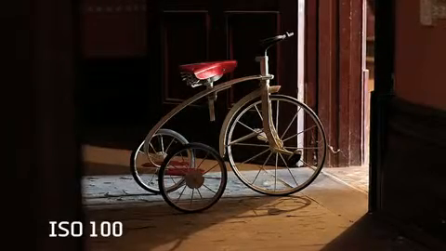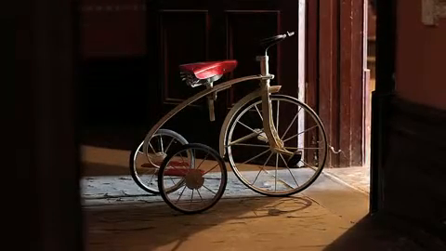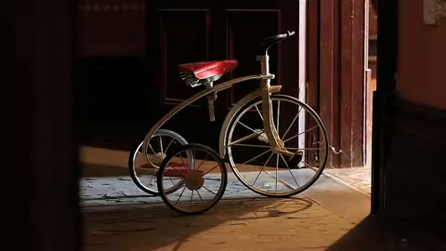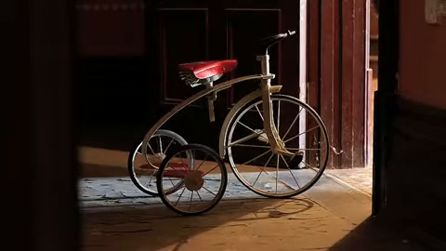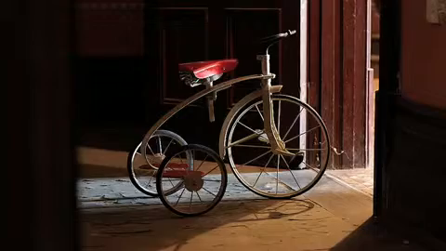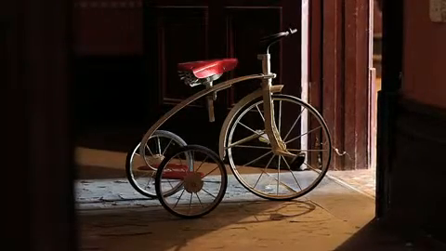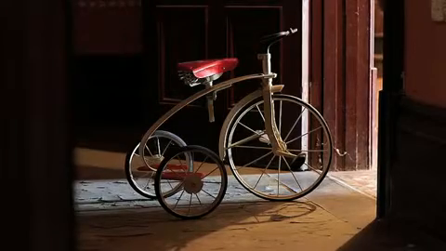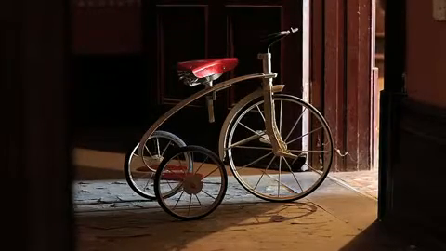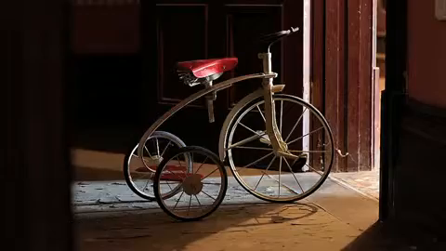Starting with ISO 100, we get what we've come to expect from the Canon EOS: zero noise, great sharpness, and a subtlety of tone that really holds the mood. And the detail is amazing. You feel as if you're in the room with the tricycle. But a tripod is necessary with a slow shutter speed of around 1/4 of a second.